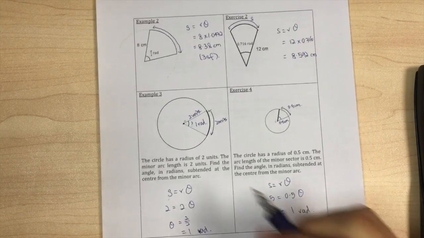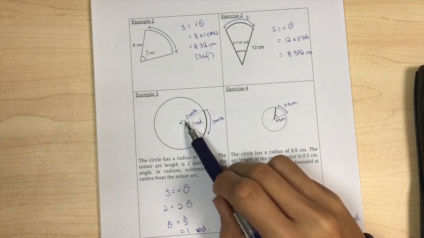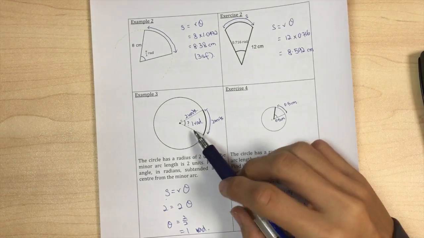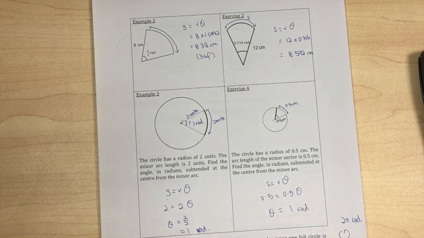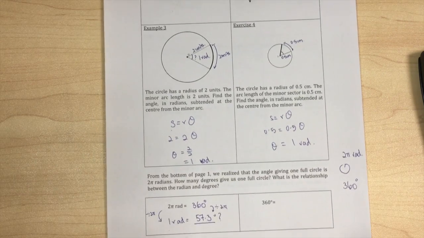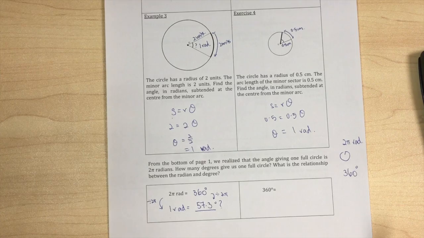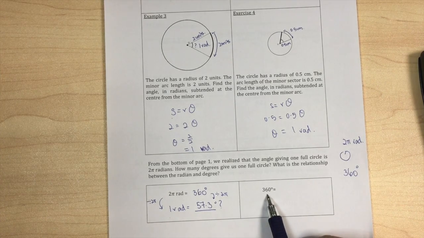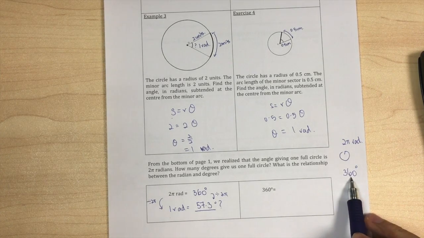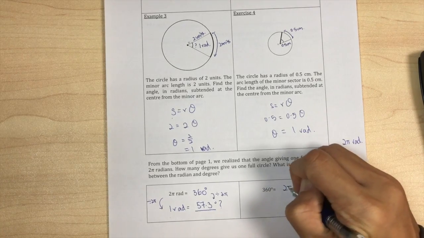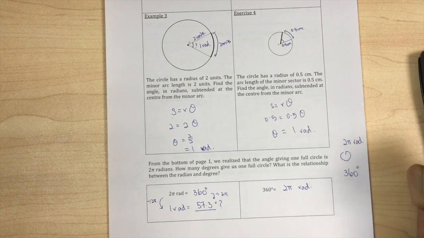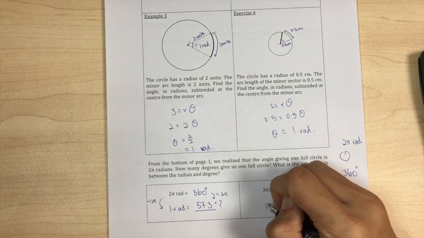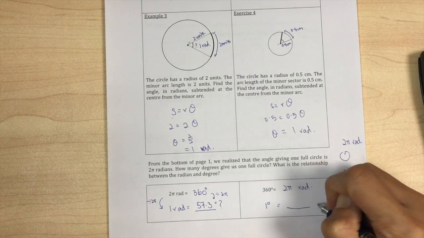So as you can see, all these angles, 1 radian, this angle is about 57.3 degrees. This one is about 57.3 degrees. Going the other way around, if I started with 360 degrees, I know that this 360 is the same as 2 pi radians, right? So my natural question is, 1 degree, how many radians is that going to be?